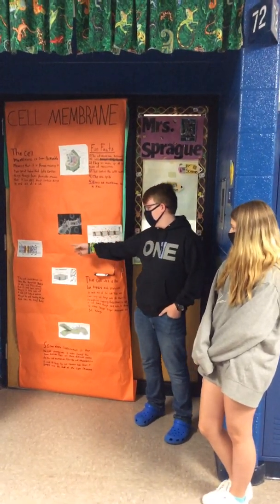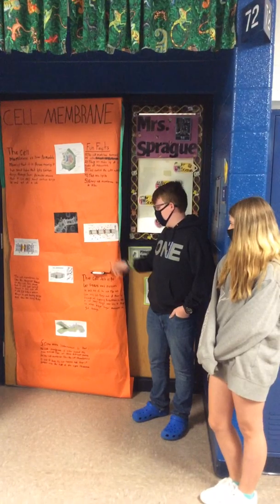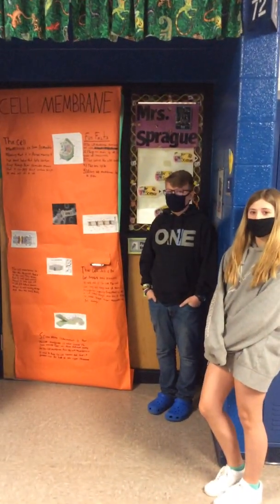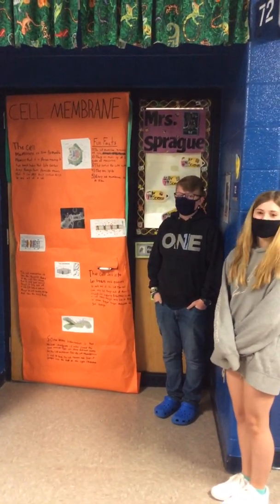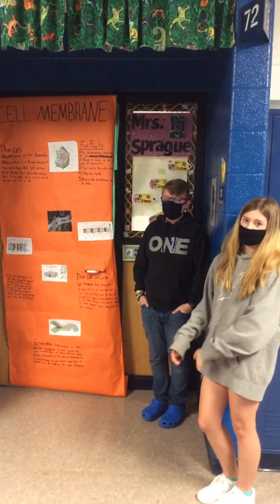These are two pictures showing endocytosis and bigger molecules getting through. As the cell membrane lets sugar molecules through, it's kind of like a security guard because it can control what goes in and out of the cell.